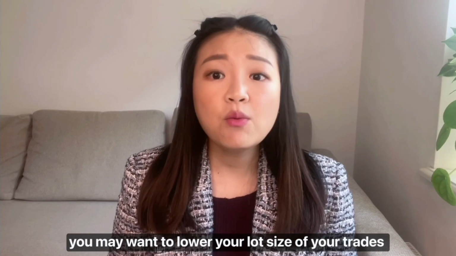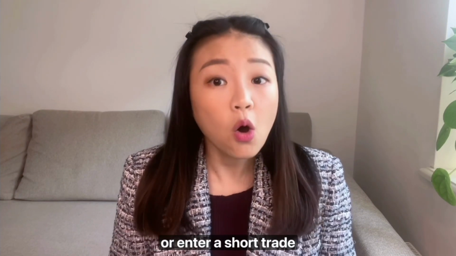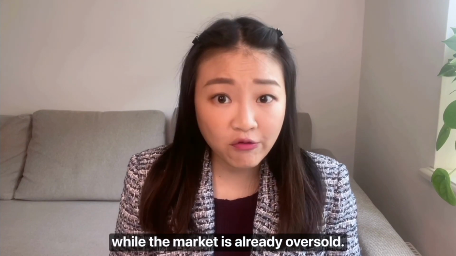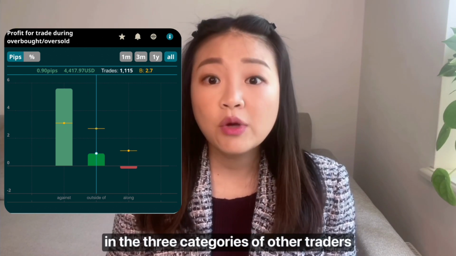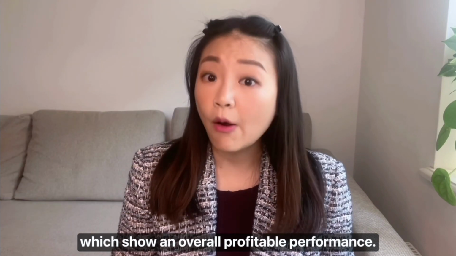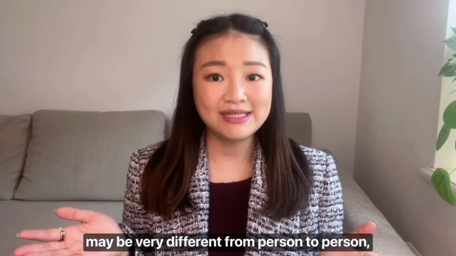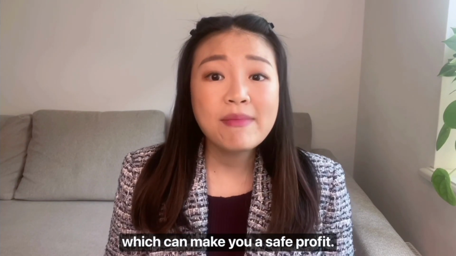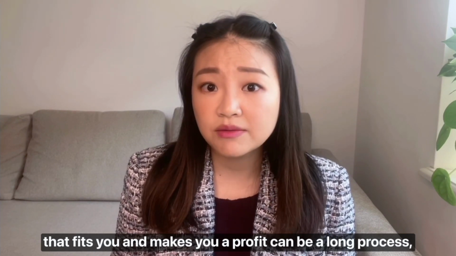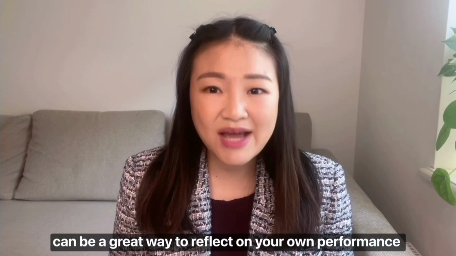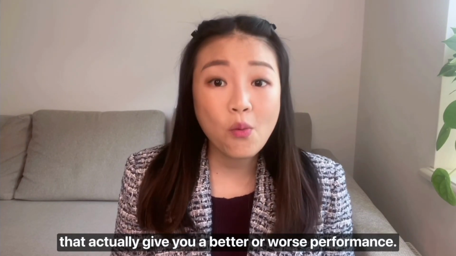The other way around, you may want to lower the lot size of your trades in case you enter a long trade while the market is already overbought, or enter a short trade while the market is already oversold. You can also observe the average performance in the three categories of other traders, which shows an overall profitable performance. However, keep in mind that the trading style and trading strategy may be very different from person to person, and there is not one golden strategy which can make you a safe profit. Finding your own strategy that fits you and makes you a profit can be a long process. However, exactly analysis like this can be a great way to reflect on your own performance and identify influences that actually give you a better or worse performance.